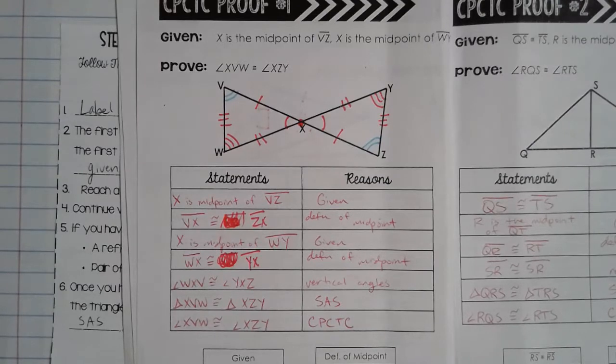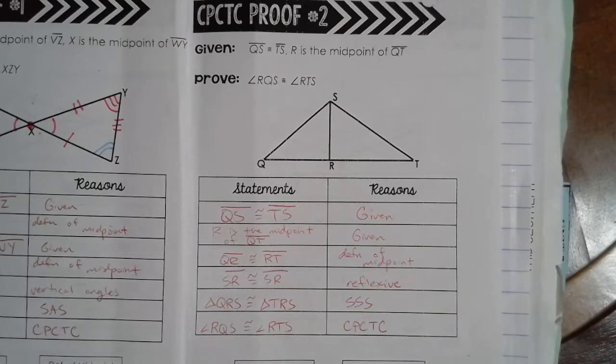So with these, like I said, they're a little bit different because these were our end goal. Our end goal is not to prove these two triangles to be congruent, but instead to prove that their corresponding parts are congruent. So let's look at another one. Okay, this is page 12, CPCTC proof number 2.